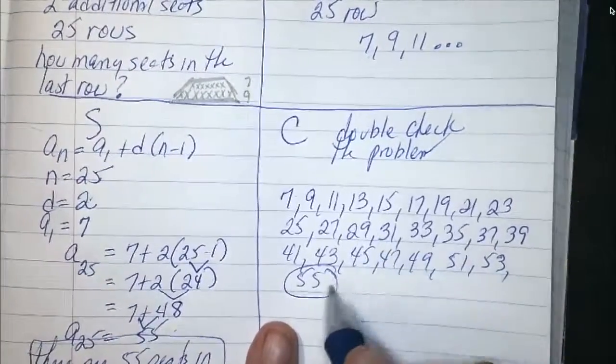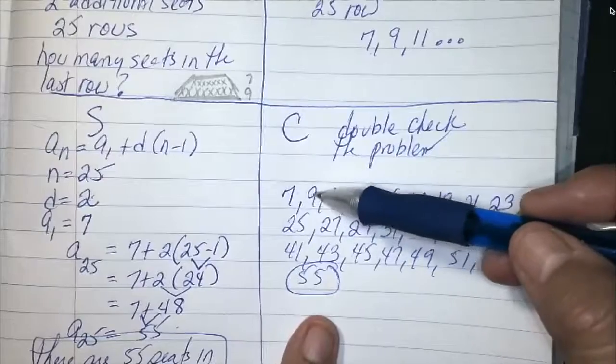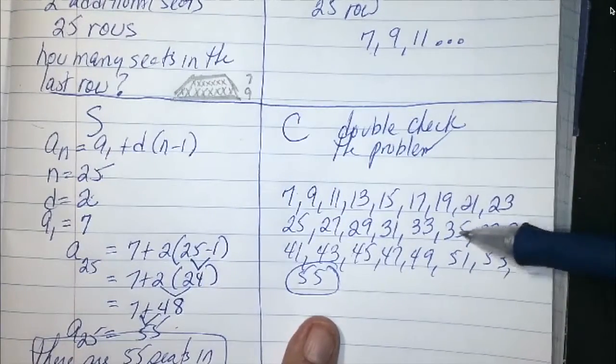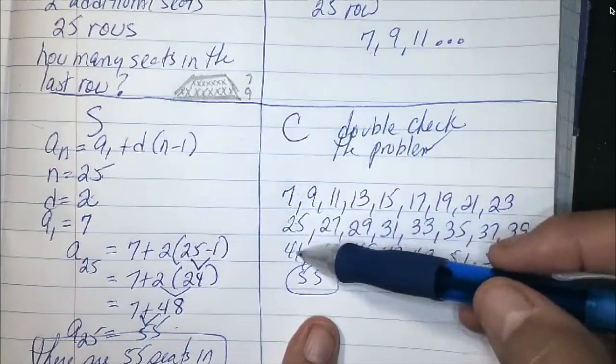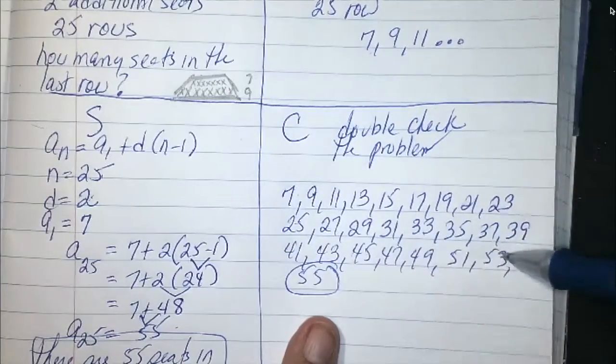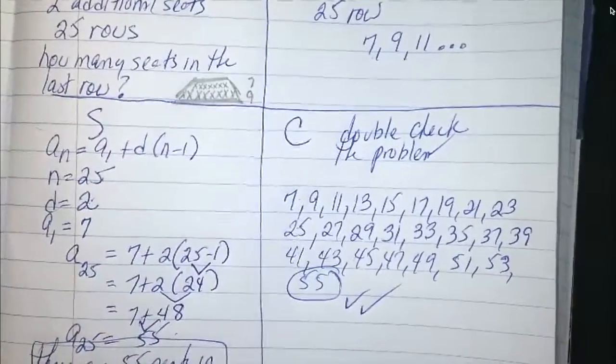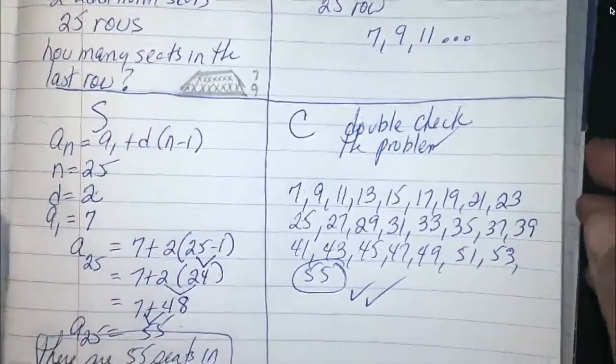And I would count them to make sure that there's 25. 25 checks. So there are 55 seats in the last row.